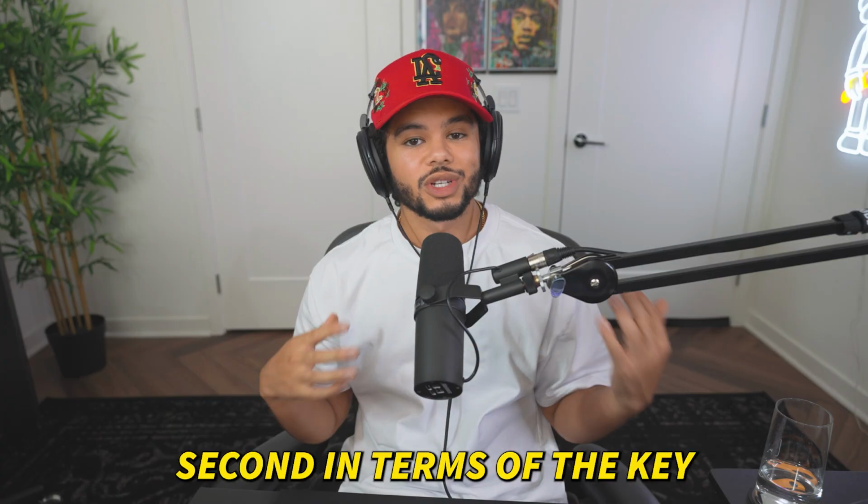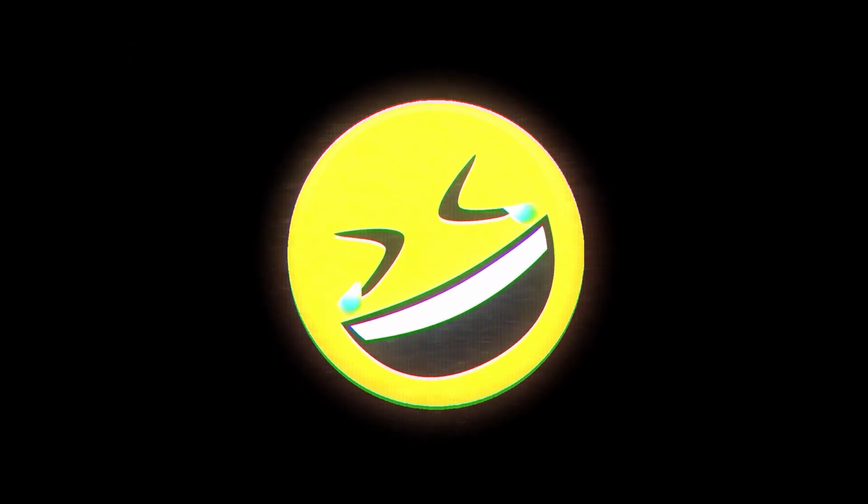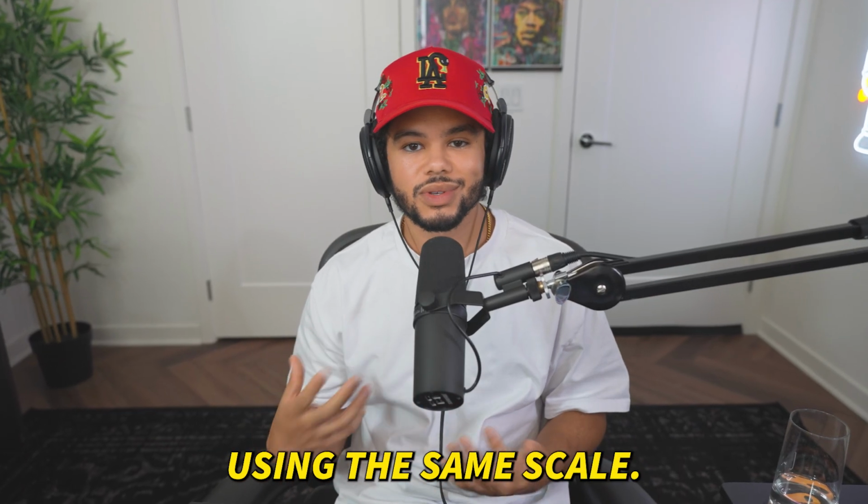The BPM is going to help us create a similar bounce to the song that we like. Second, in terms of the key, each scale has an emotion attached to it. So if you really want to fit the same vibe or you just want to remake the song, you're going to need to know the scale. I'm not exactly sure if we'll end up using the same scale. We just might. You know what? I'm going to explain later.